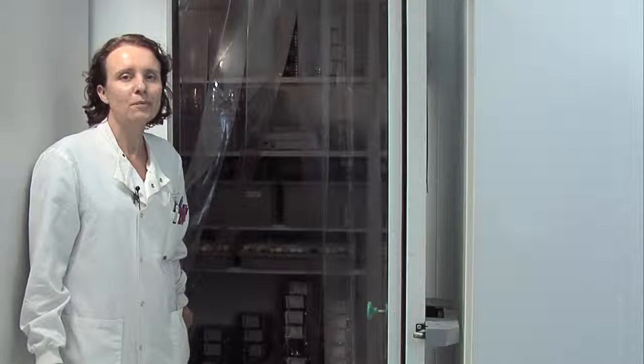We also have a walk-in cold room where we keep all our culture media, all our antibiotic discs and all our reagents so that they're refrigerated. We also keep the samples for between a week and a month in case we need to go back to them for reprocessing.